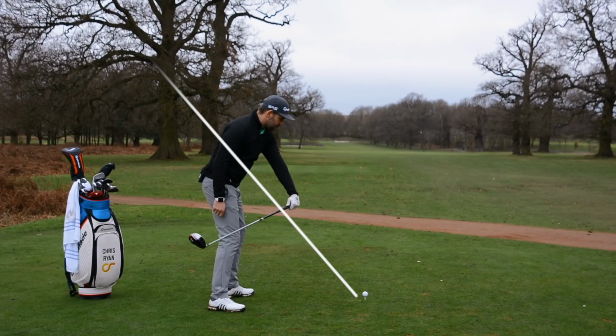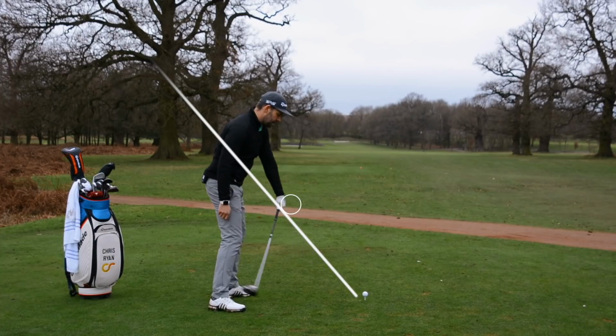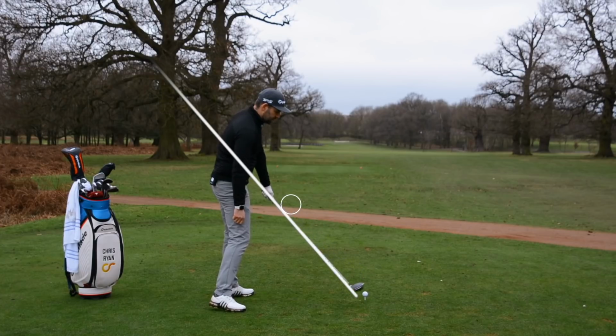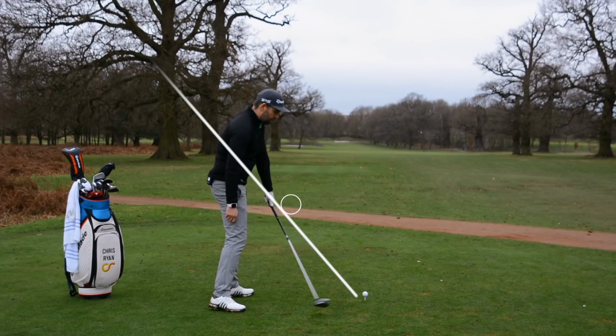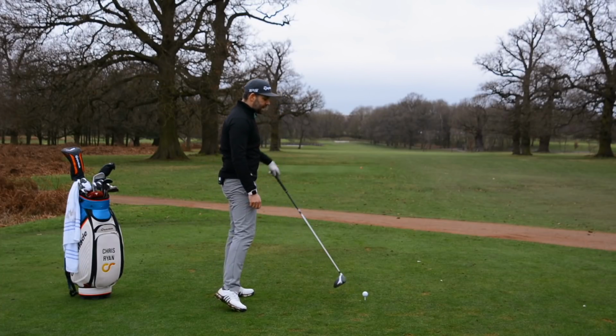What I can now do is move the grip to the left of the target as the club head is traveling more into the ball and tracing more up to the right hand side of the target. So you can see how the movement of the grip and the movement of the club head are opposing. They're completely different.